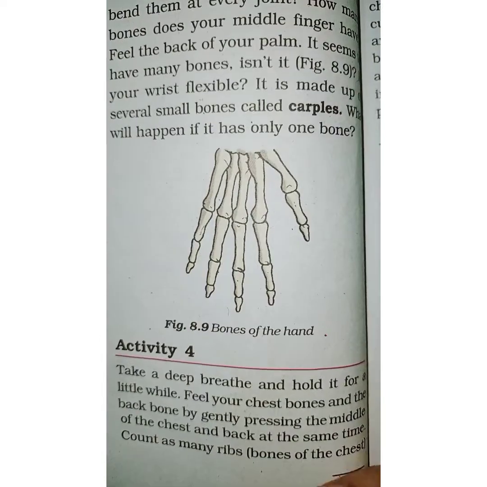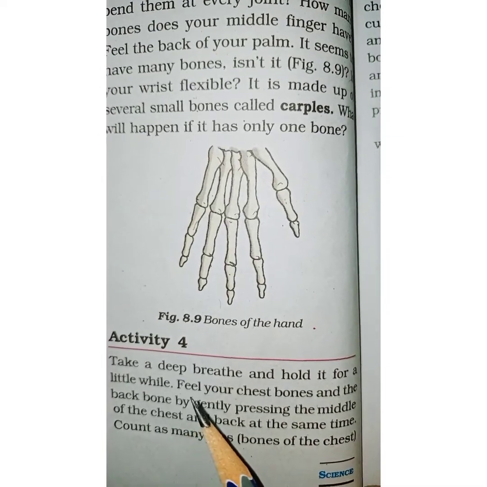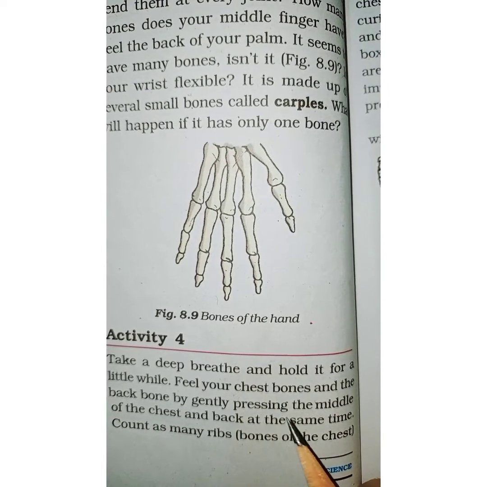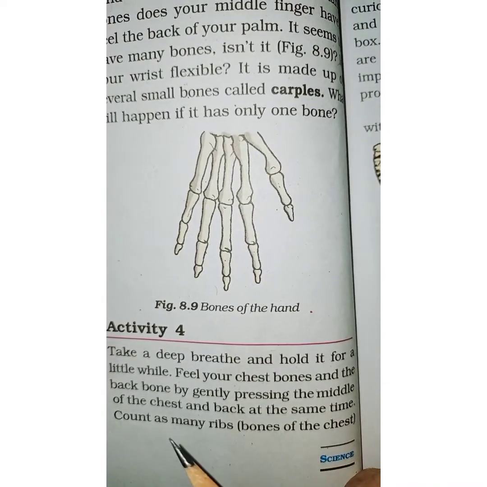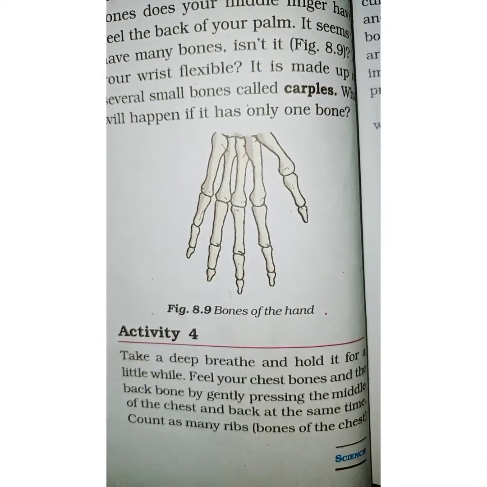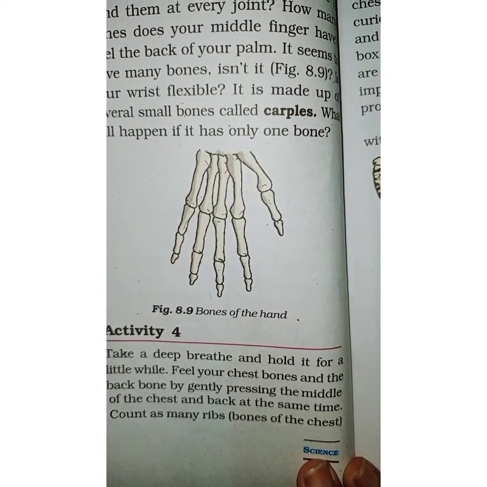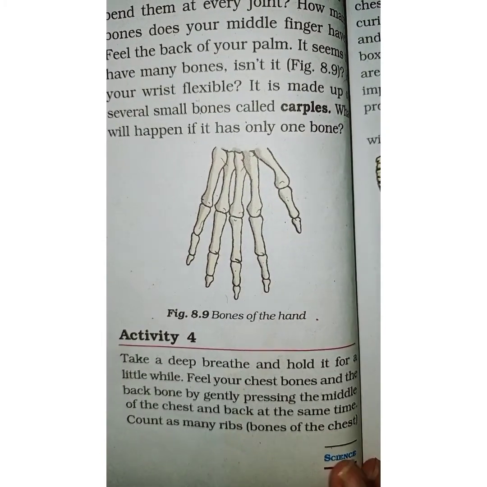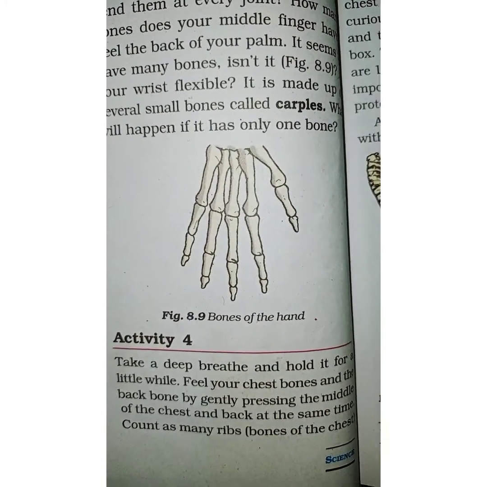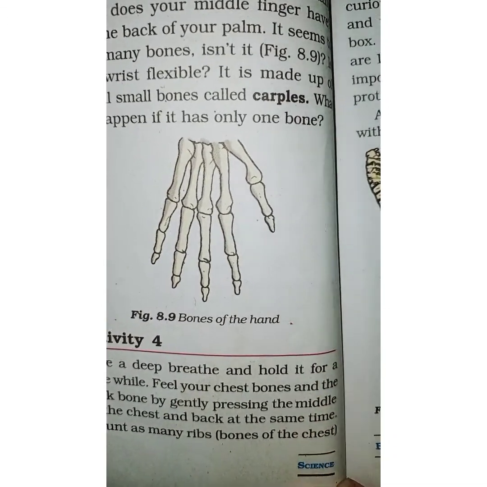Let us look into the next activity, activity 4. Take a deep breath and hold it for a little while. Then feel your chest bone and the backbone by gently pressing the middle of the chest and the back at the same time. So here we are asked to take a deep breath and hold it for a little while. After holding it, you are going to feel your chest bone and backbone by gently pressing them with your middle finger, the middle of your chest and your back at the same time. Press and check, and count as many rib bones as you can.